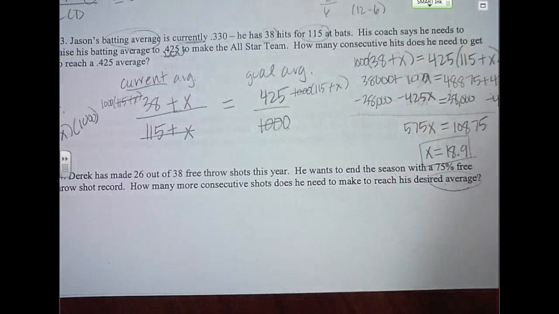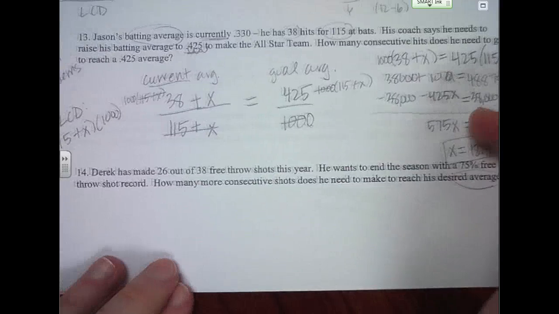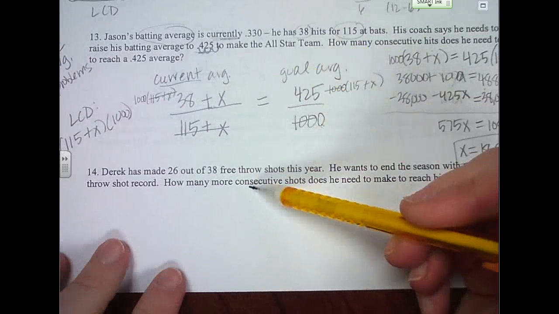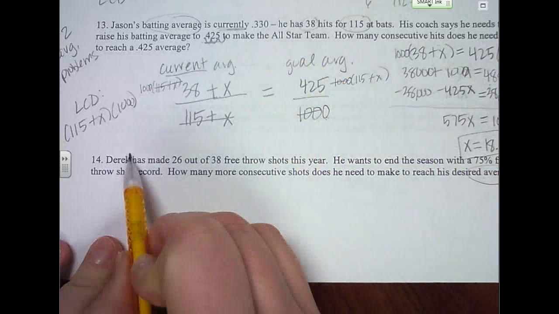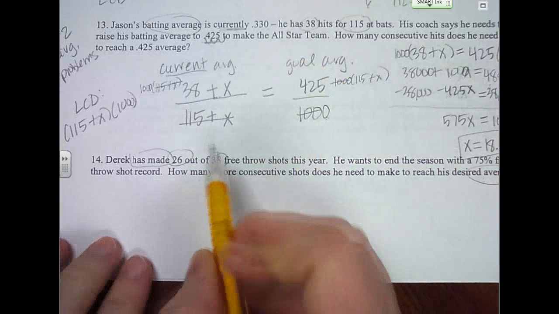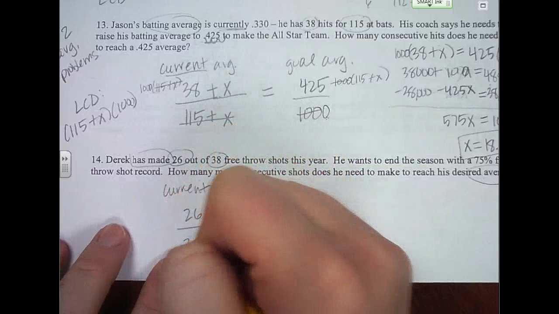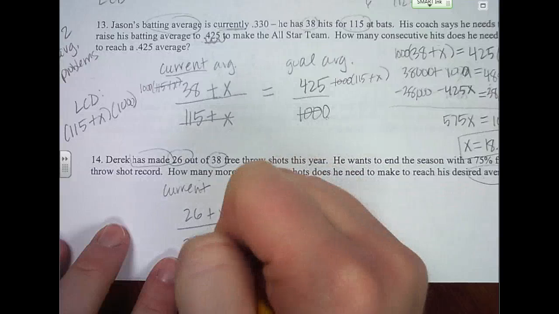Okay, so now let's do number 14. It's the same type of problem. Again, there's 2 average problems on the test. So if you can do these 2, then you should be good to go. Okay, Derek has made 26 out of 38. So there's his current. 26 out of 38, which means the current gets the x's.